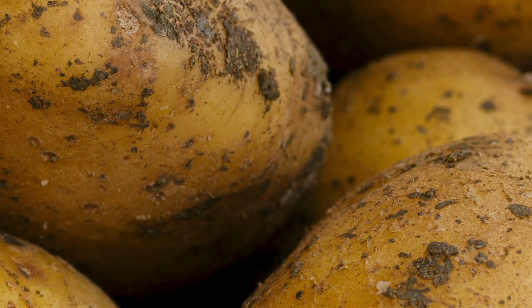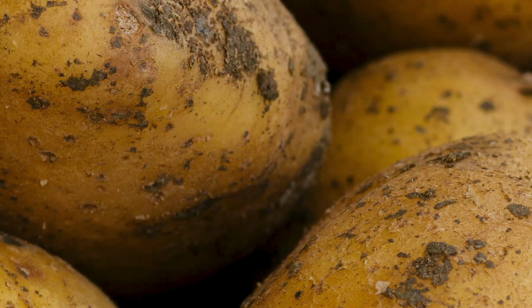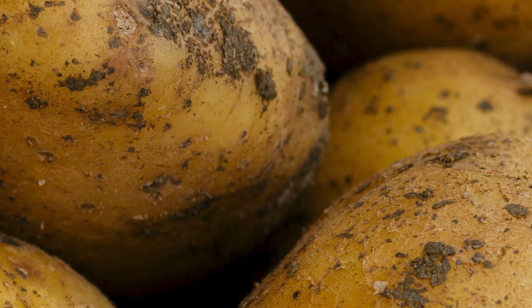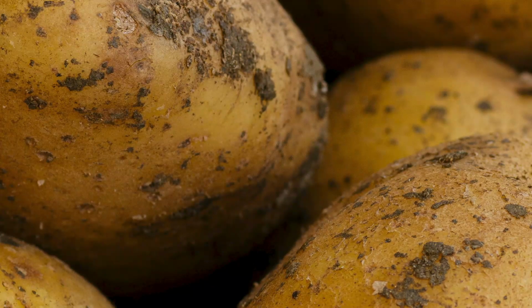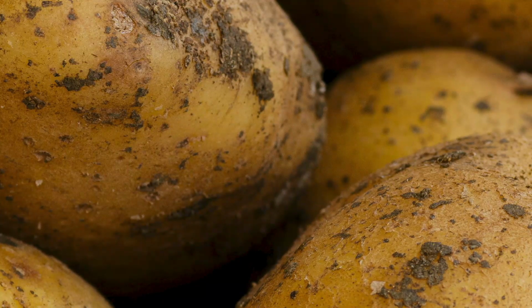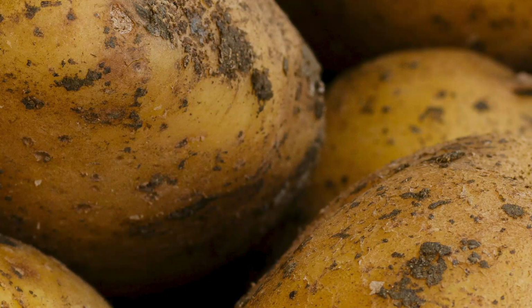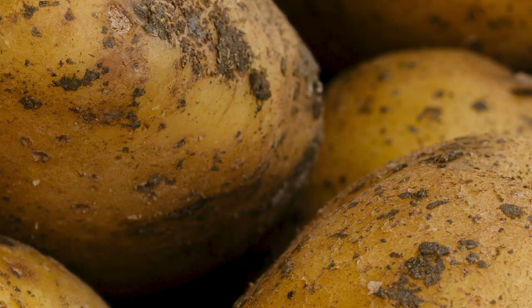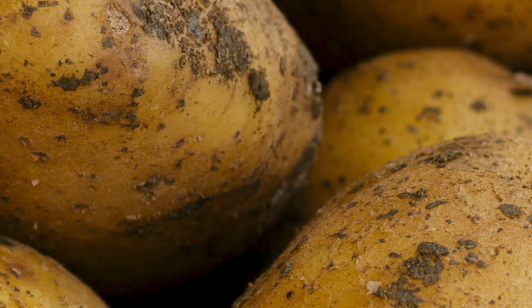On the other hand, the temperature below 4 degrees Celsius turns the starch in potatoes into sugar, which changes their taste and cooking quality. If green areas develop or sprout in some parts of the potato, peeling those green parts is not enough to remove the toxins, and such potatoes are no longer edible.